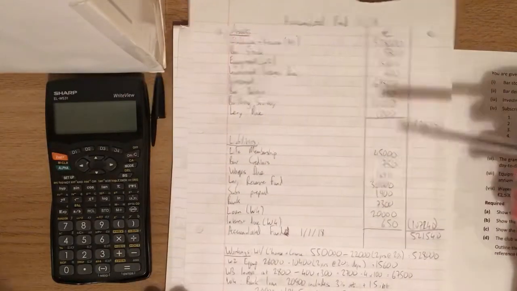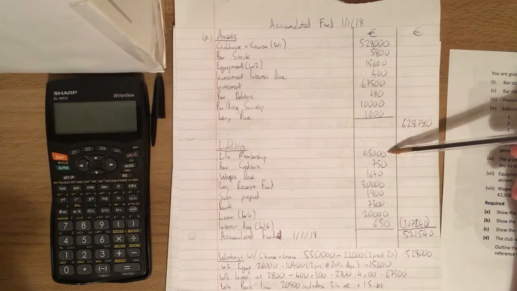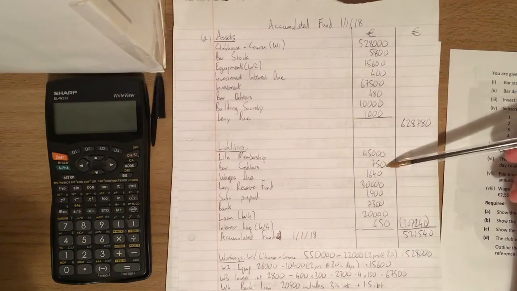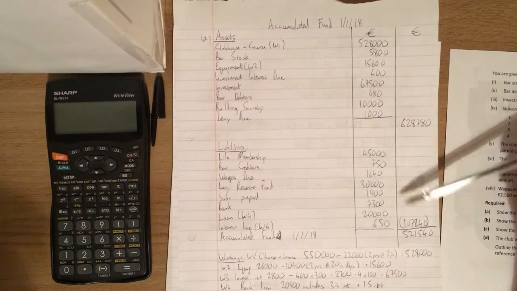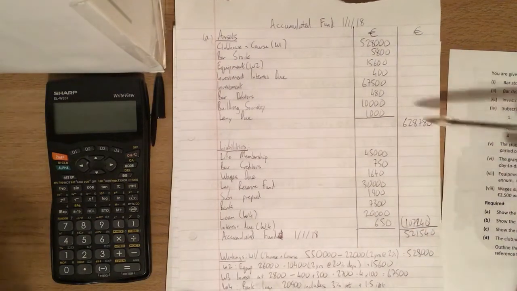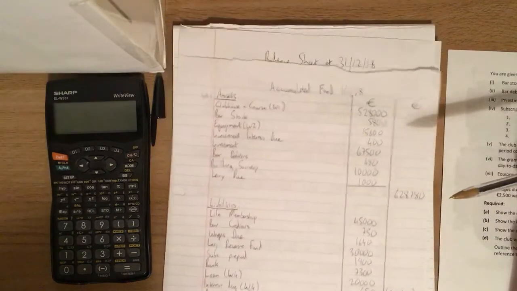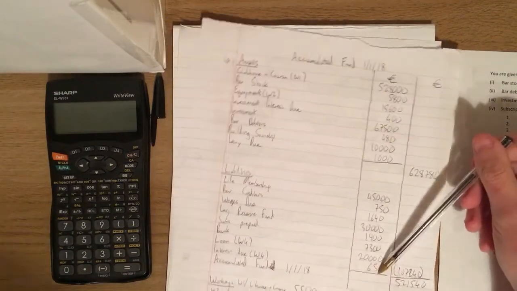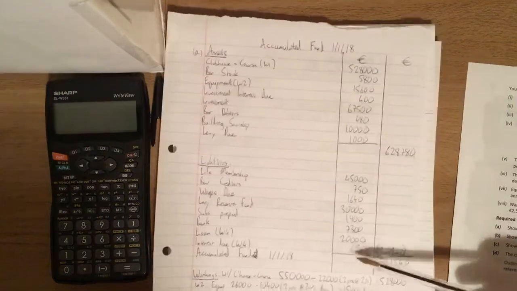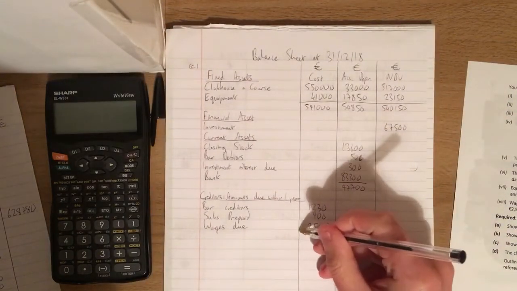Just check the liabilities at the start of the year. Is there a corresponding thing I'm missing? Life membership will be further down in financed by. Bar creditors I have in. Wages due I have in. Levy will be further down in financed by. Subs prepaid I've got in. Bank is an asset this year. Loan is paid off. Interest due was related to the loan, so the loan's gone now, so I'm not going to have that corresponding liability at the end of the period. Yeah, so that's everything for the liabilities.